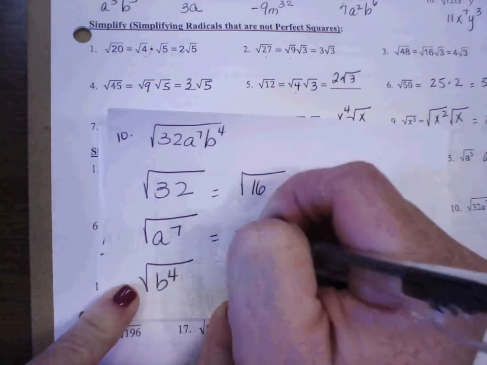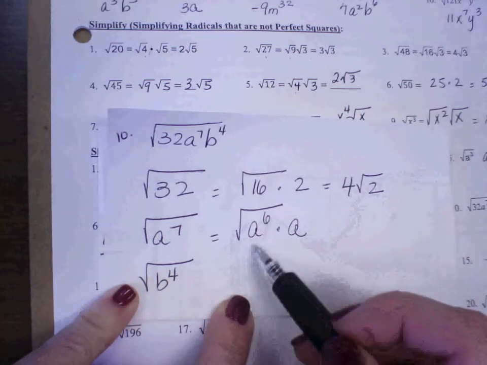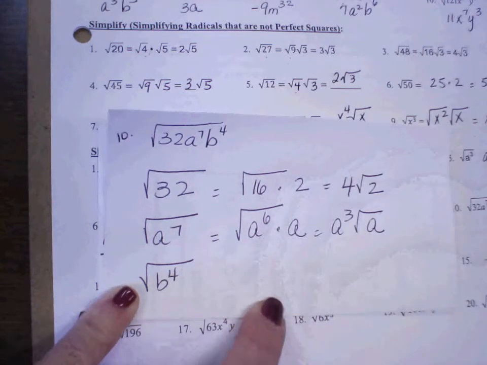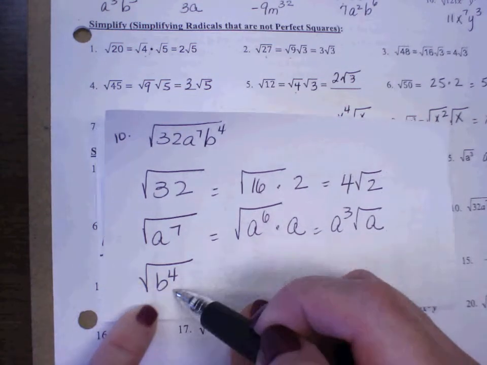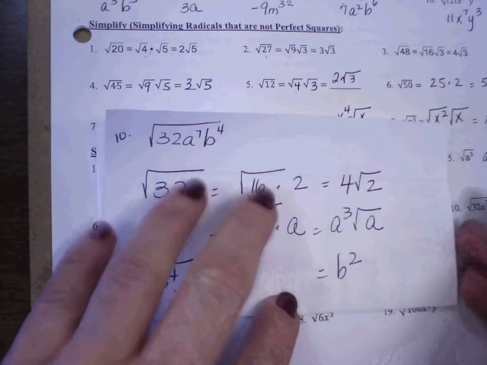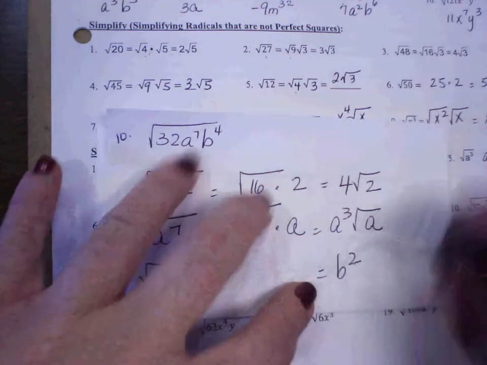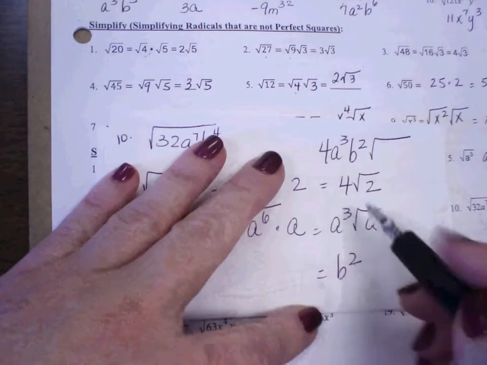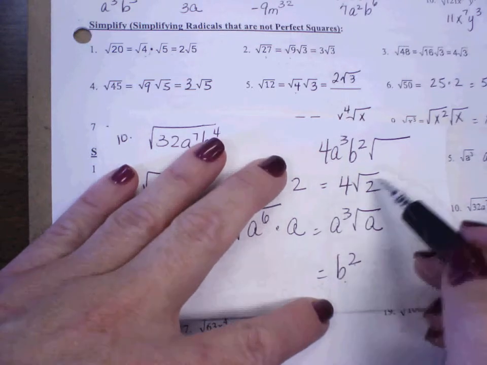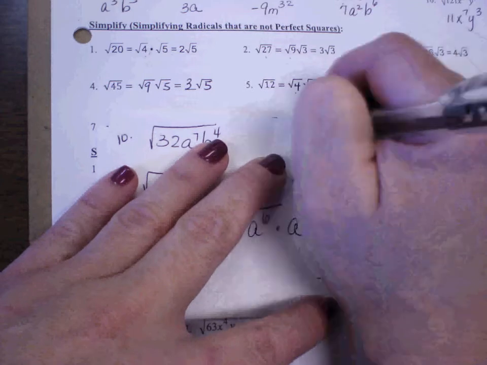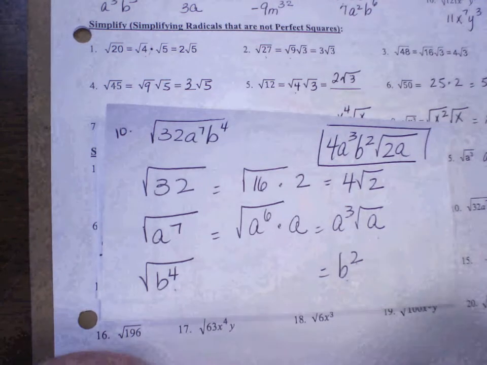All right. What about a^7? a^6 and a. And what's the square root of a^6? a^3 and then 1 a inside. Oh, this one is easy because that's a perfect square root. So b^2. All right, let's put it together now. 4a^3b^2, all those outside. And then inside 2 and a.